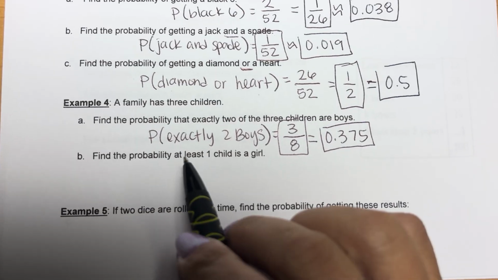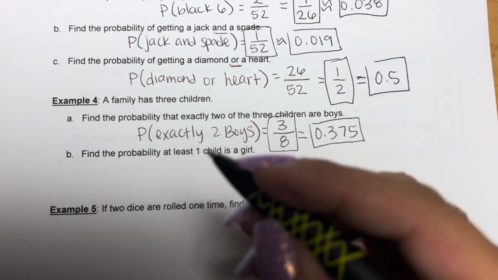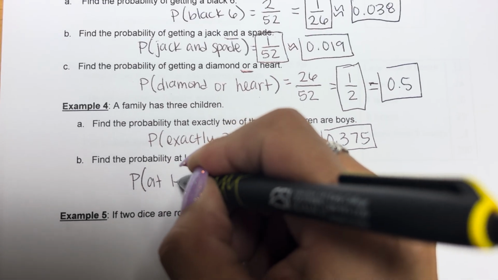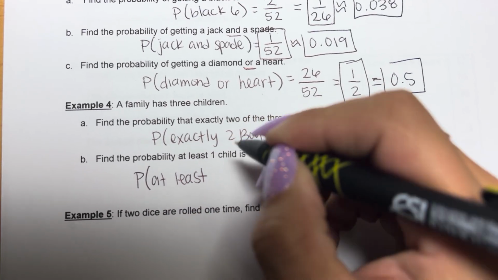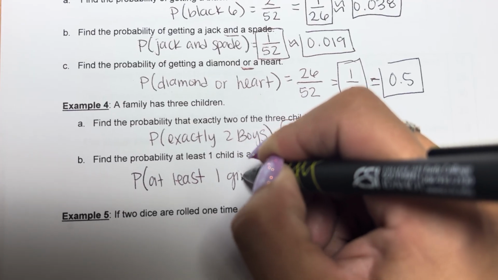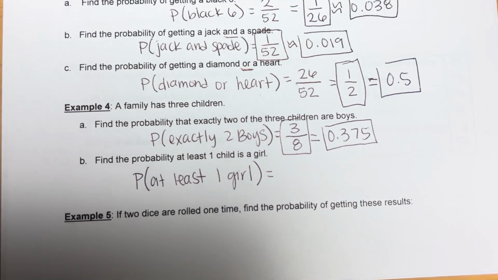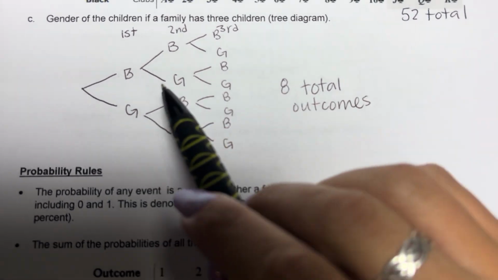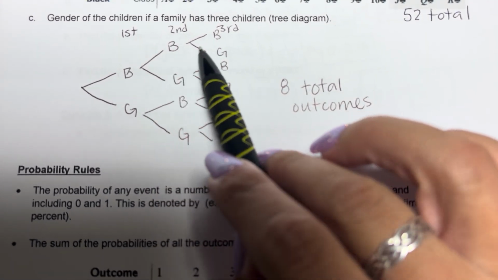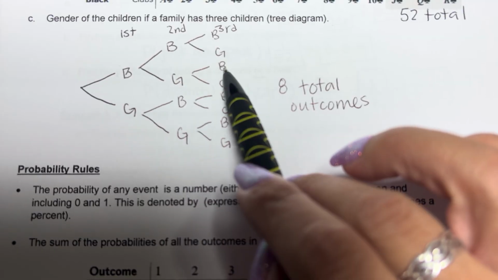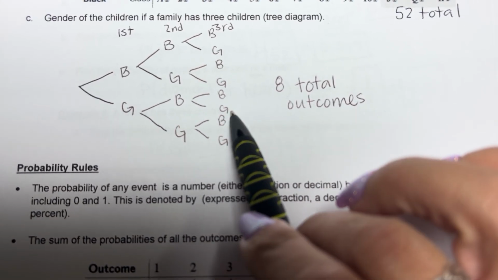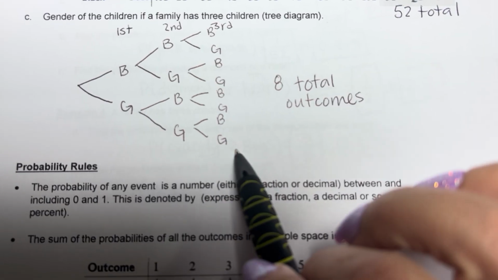What's the probability that at least 1 child is a girl? All right, so the way we write this is P of at least 1 girl. Okay, that means we can have more than 1, but we have to have at least 1. Okay, so that one's out. We have 1, 2, 3, 4, 5, 6, 7.